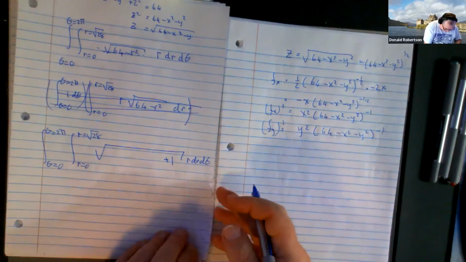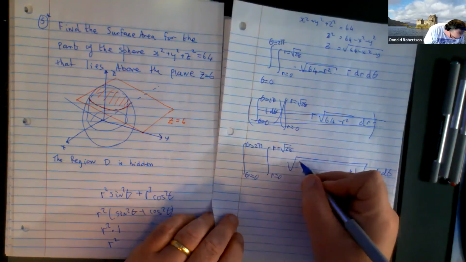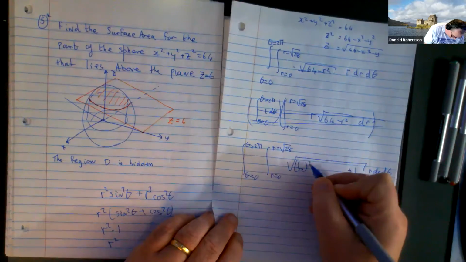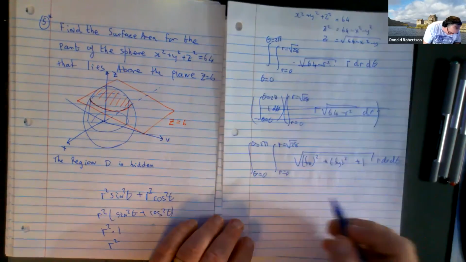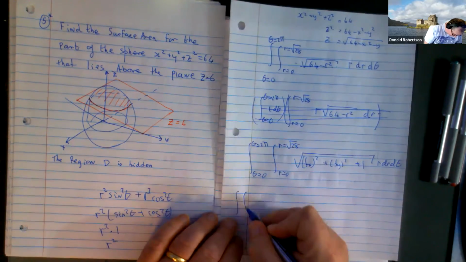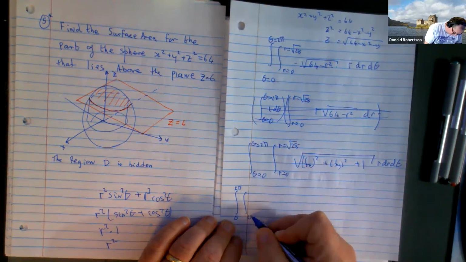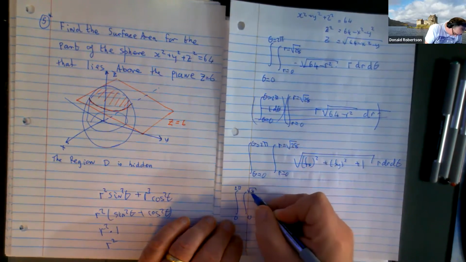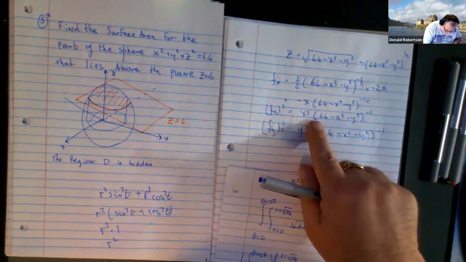Right, let's put all these pieces in here. If you differentiate this guy squared, this guy squared plus 1, you're going to get these two integrals. Then you're going to get the square root of that guy.